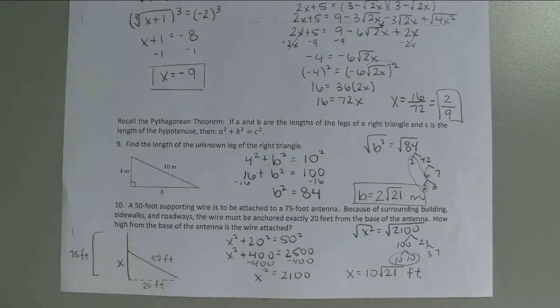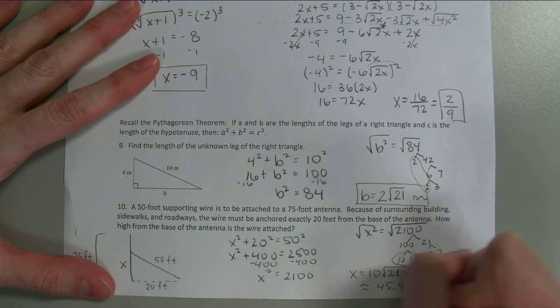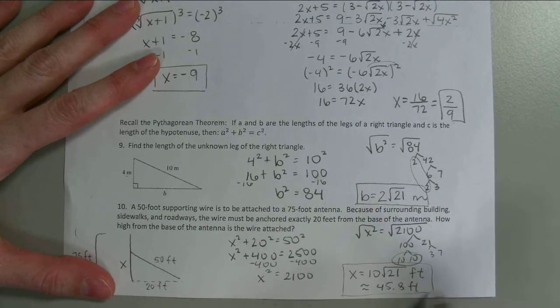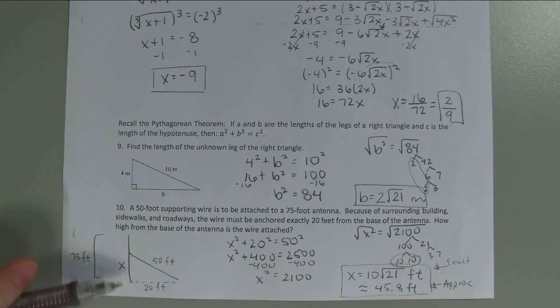On this one, since it's kind of a word problem, and maybe we really do have electricians working, you might be asked to put an approximate answer, because if you tell the electrician, attach the wire at 10 root 21 feet, they're like, what does that even mean? So can someone throw that in their calculator? What's 10 times the square root of 21 to 1 decimal place? 45.8. Thank you. So 45.8 feet. My math lab might ask you for an exact answer. Exact would have the root. Or they might ask you for an approximate, which means put it in your calculator and get an approximate answer. So even though the antenna is 75 foot, we're only putting the supporting wire about 45 feet up, and that's what it is.